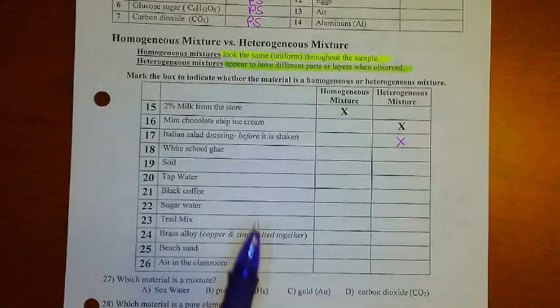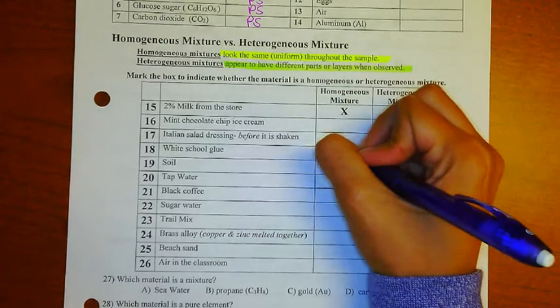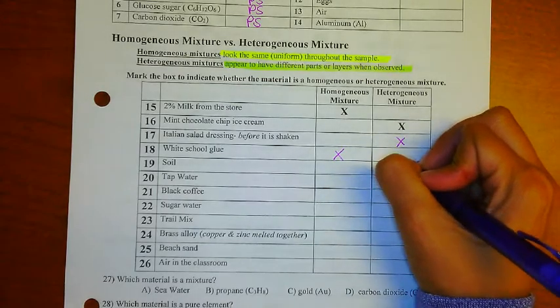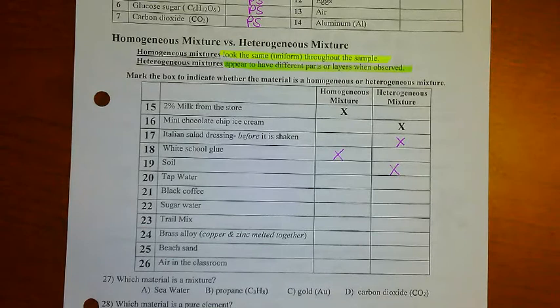Okay, white school glue. If you look at Elmer's glue in a bottle, it is just all white, and so that would be homo. Soil, however, if you looked at dirt, you can see various different grains within the soil, and so that would be hetero.